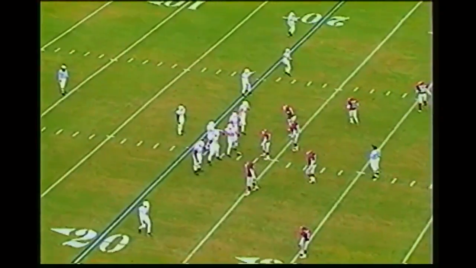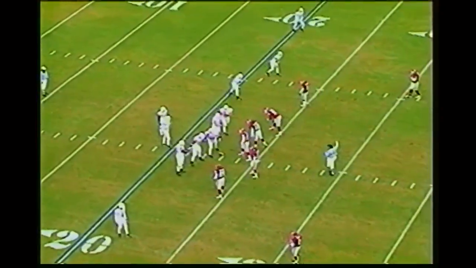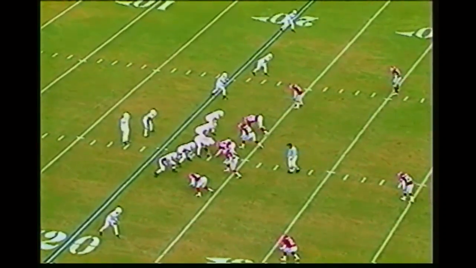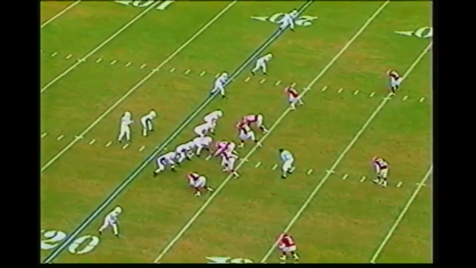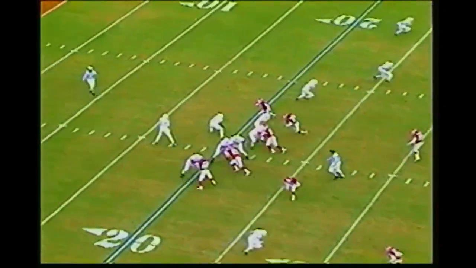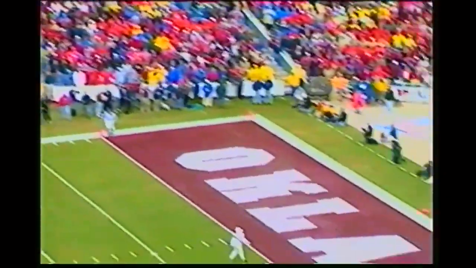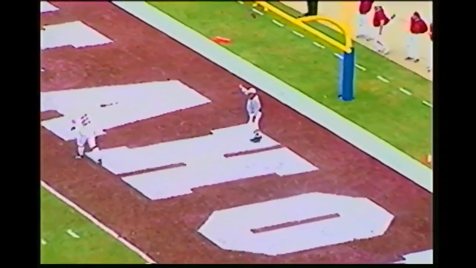Roy Williams is out wide to the right. That's the short side of the field. 3 wide receivers left. No tight end. 3 of 8 on third down conversions, and Chris Sims back in the shotgun. 3rd and 10 from the Texas 23. Back to pass. Sims, good protection. Lobs a long pass upfield. Way overthrown. Oklahoma on top 49-7 with 13:29 to go in the third period.